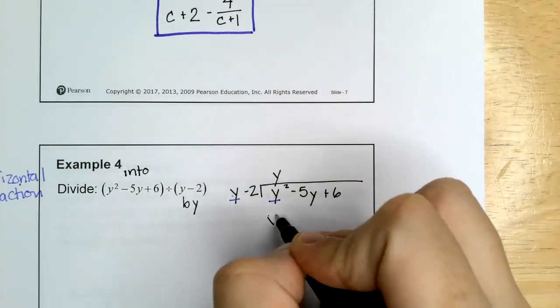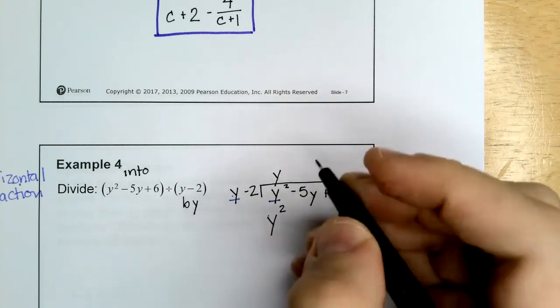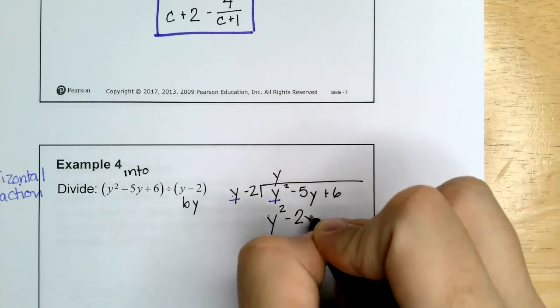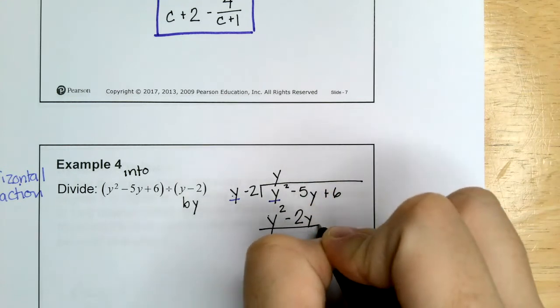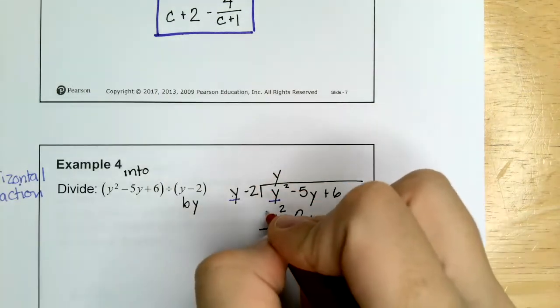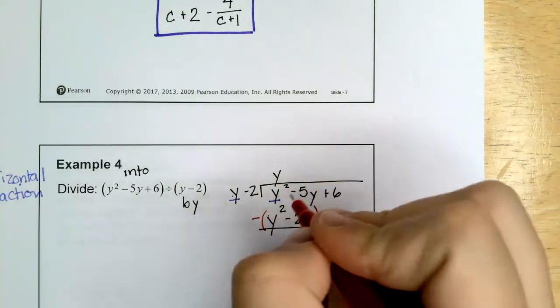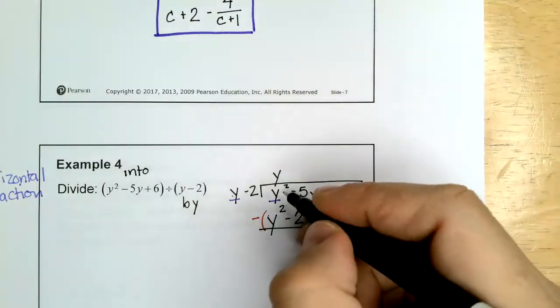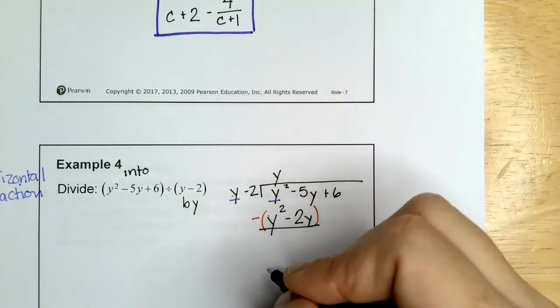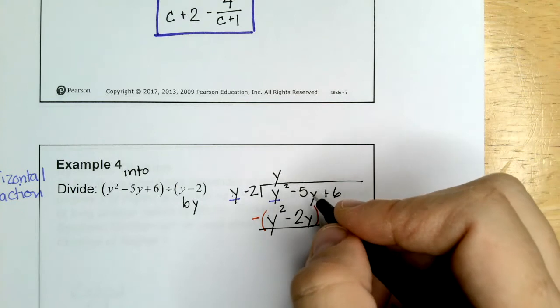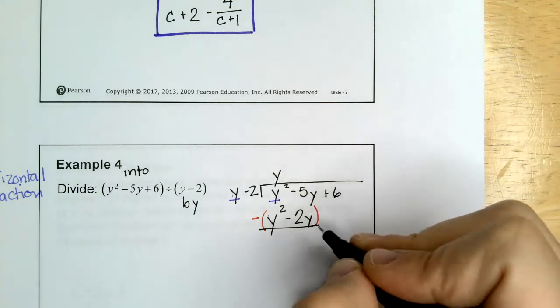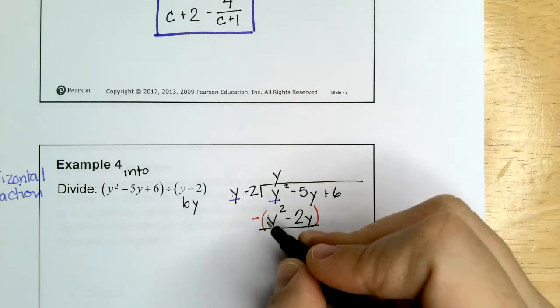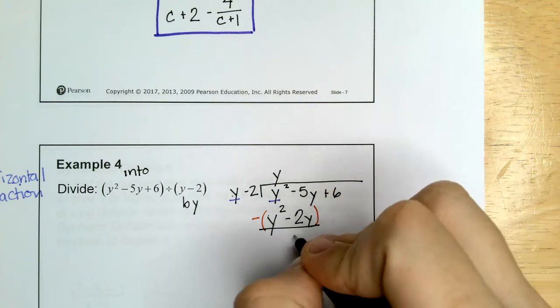Y times y is y squared. Y times a negative 2 is negative 2y. Subtract. Y squared minus y squared cancels out. Negative 5y plus 2y, being subtracted, is negative 3y.